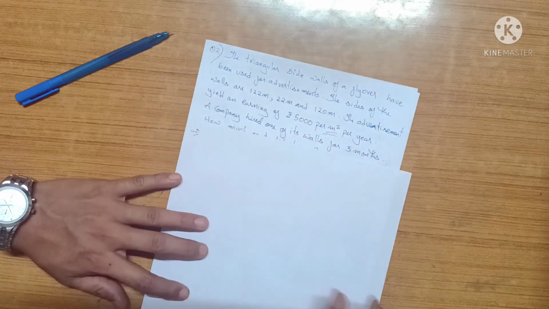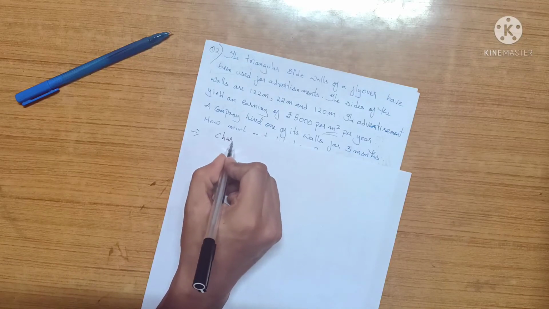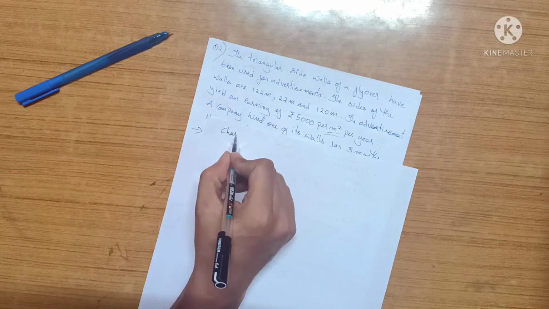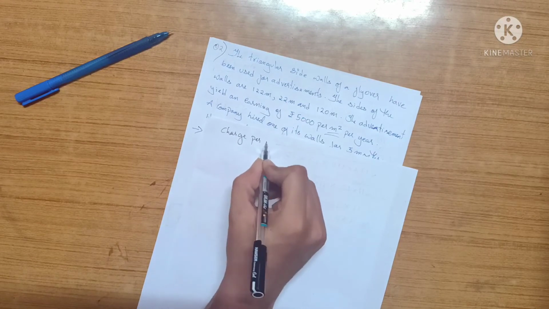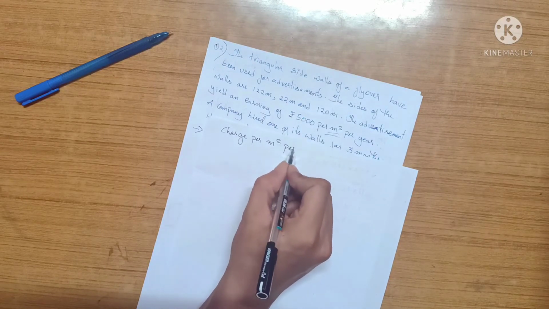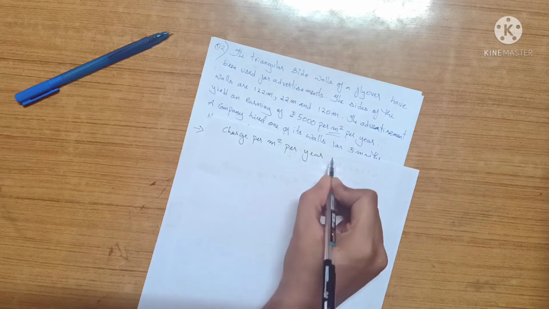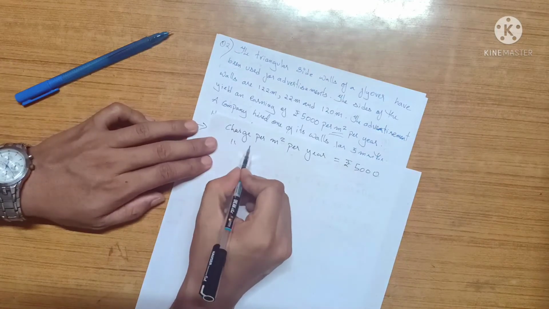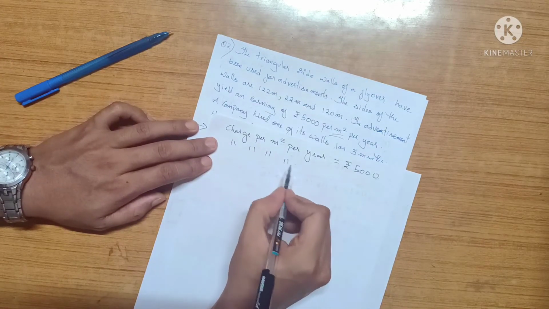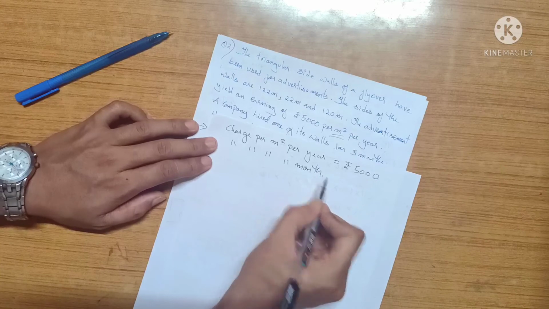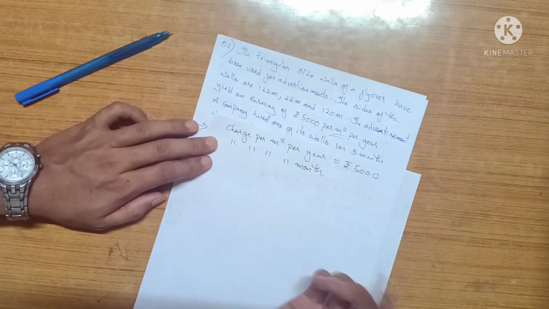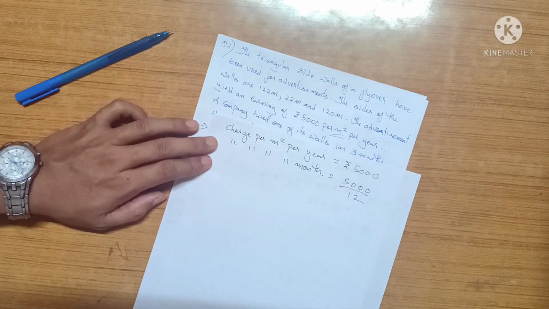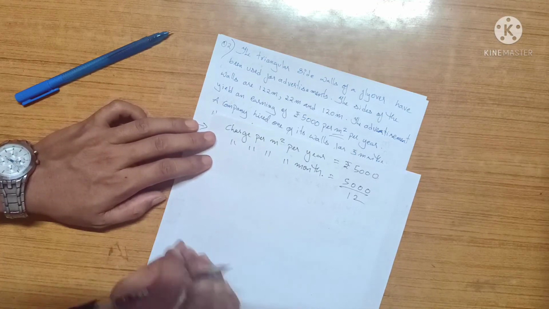So the charge per meter square per year equals rupees 5,000, right? So the charge per meter square per month will be what? For 1 year to 1 month, you just divide by 12, because there are 12 months in a year, right? I hope you understood that concept quite well.